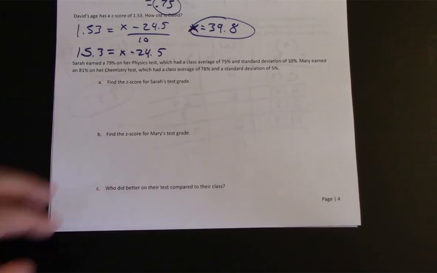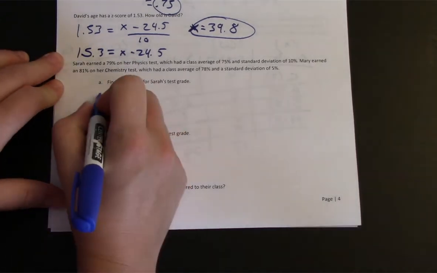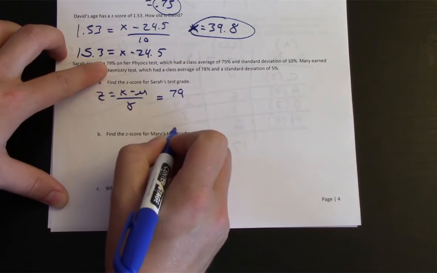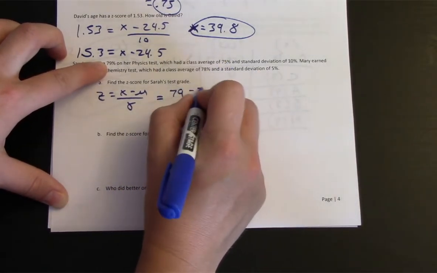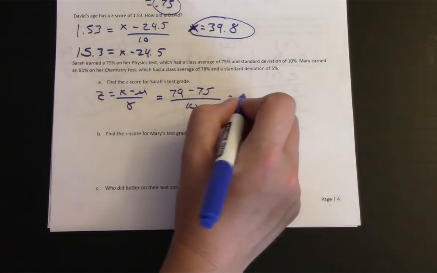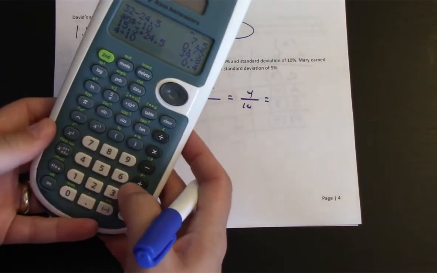More questions on z-score. Sarah earned a 79% on her physics test, which had a class average of 75 and standard deviation of 10. Mary had an 81% on her chemistry test, class average of 78 and standard deviation of 5. Find the z-score for Sarah's test. Okay. So z equals x minus mu divided by sigma. Sarah got a 79, so that's x. Her class average, that's mu, 75, and the standard deviation was 10, right? So that's basically 4 divided by 10, right? So 4 divided by 10 is 0.4.